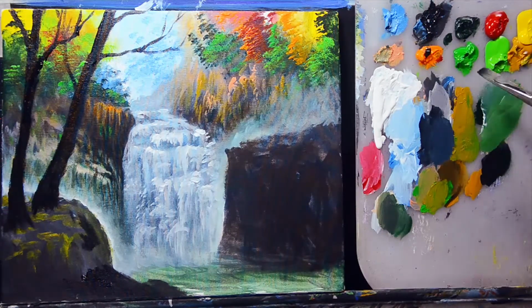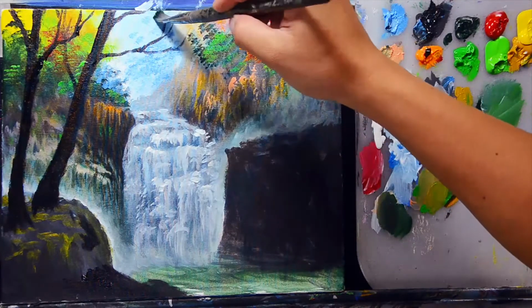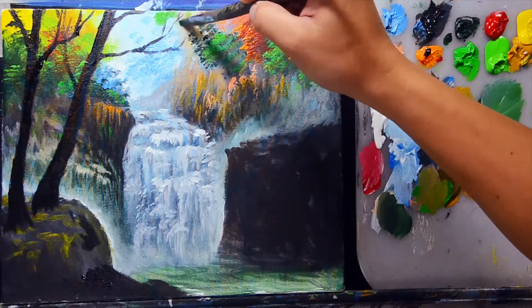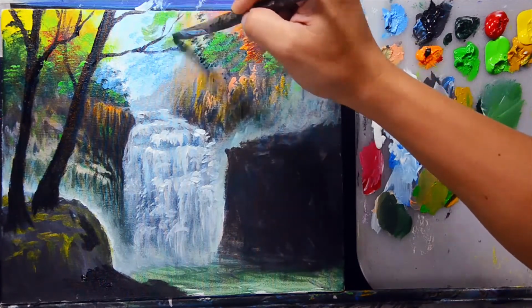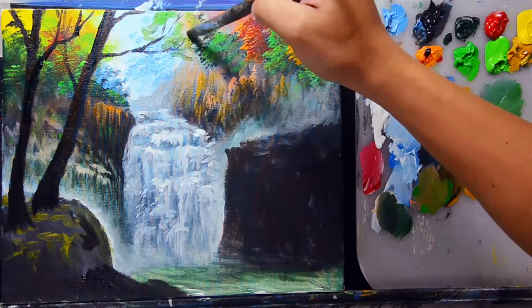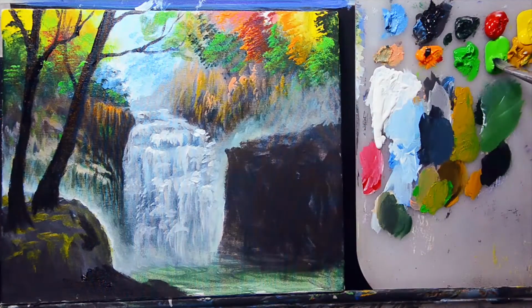I'm going to paint directly the light green color here. Going to paint directly the light green color for the leaves of this tree, or the color of the leaves to this tree, and also maybe the yellow green.